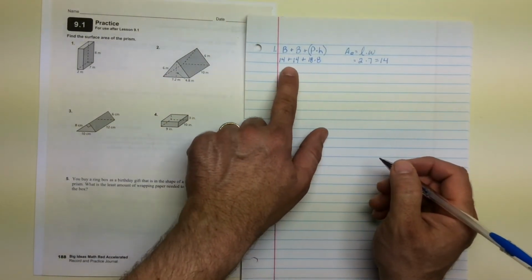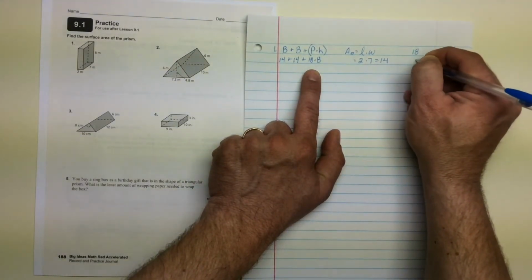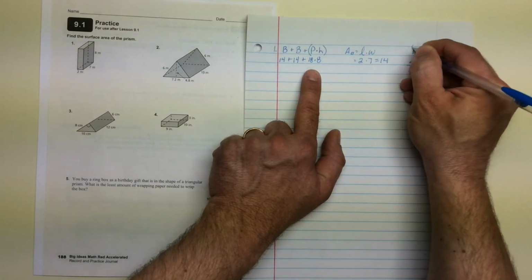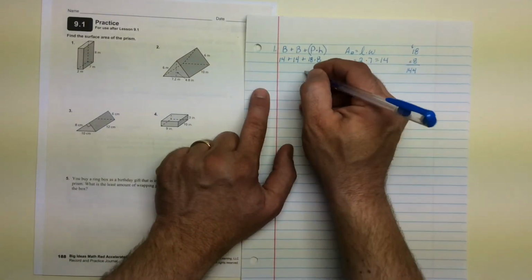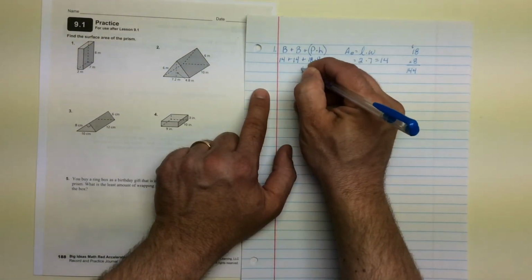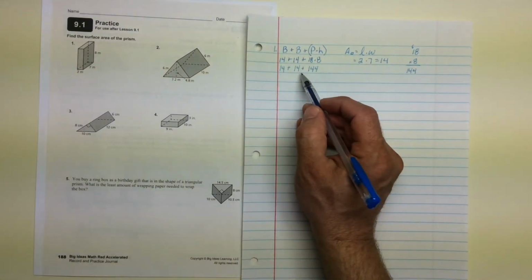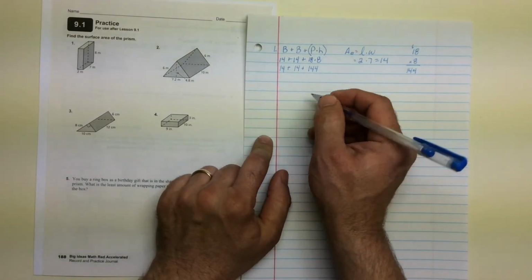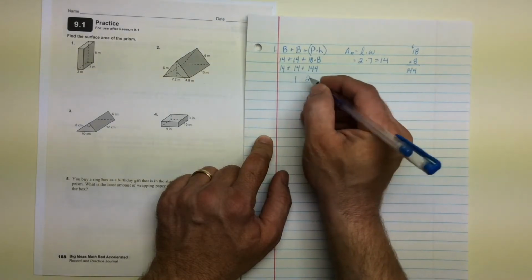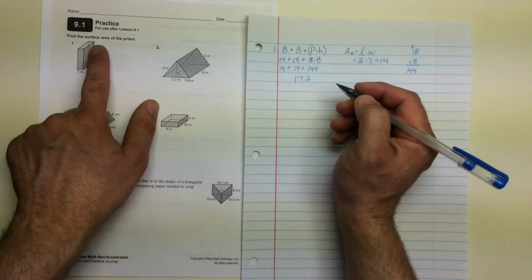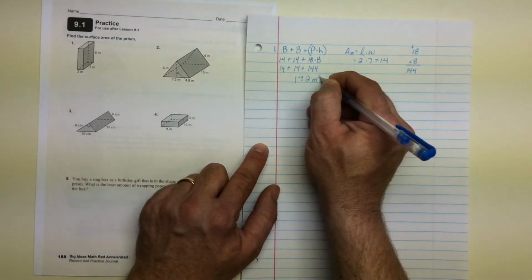Well, order of operations says we have to do this multiplication before we do any addition. 18 times 8, 64, 8 plus 4 is 14, so 144 plus 14 plus 14. Well, 144 plus 14 would be 172, and it's surface area, so this is meters squared.